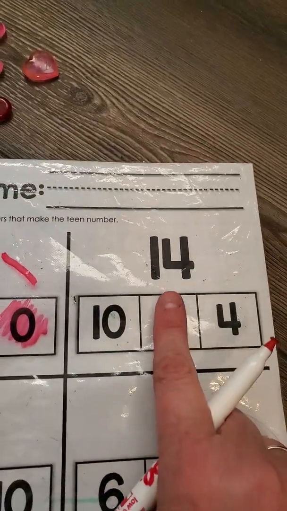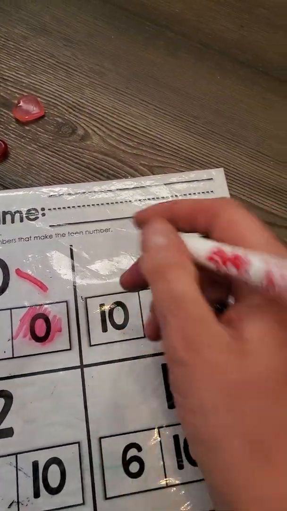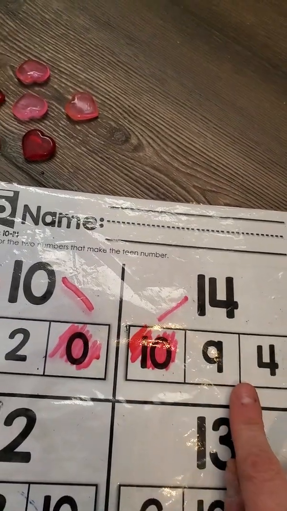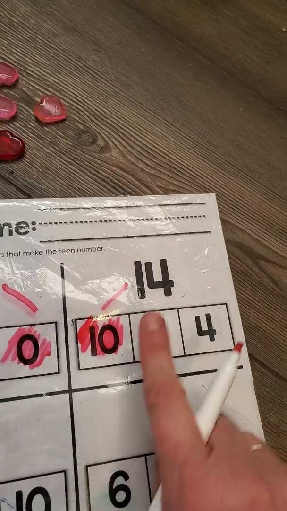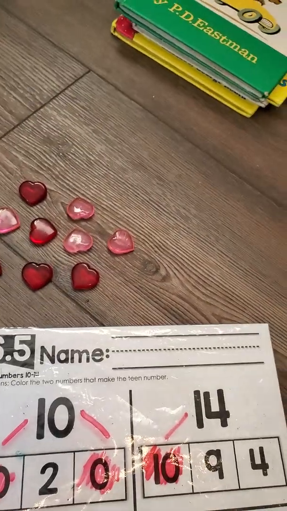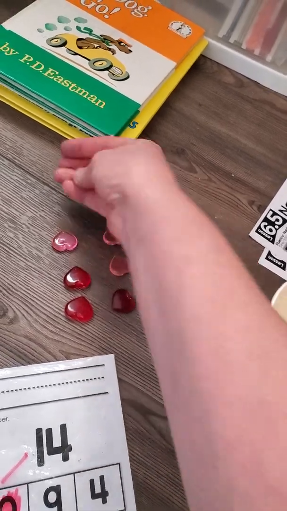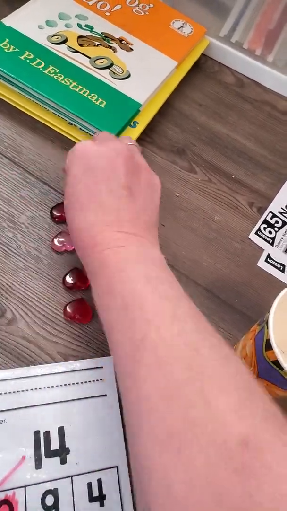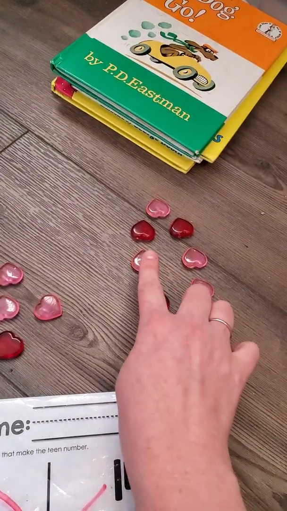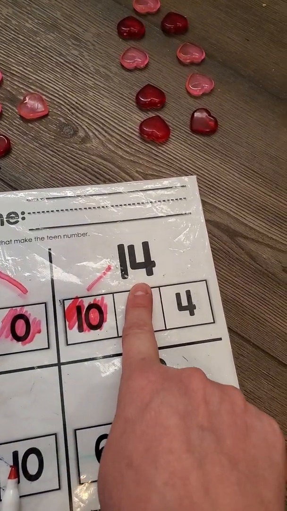All right, so now we need to make 14. Well, I already have 10 here. So we know that we're going to need 10, right? Because we've been working with that. So 10. So I'm going to go whoop. All right, what's the other number we need to make 14? 10 and 9 or 10 and 4? Well, if I get 9 more. 1, 2, 3, 4, 5, 6, 7, 8, 9. So now I have 10, 11, 12, 13, 14, 15, 16, 17, 18, 19. Does that match 14? Nope, so I can't use that.